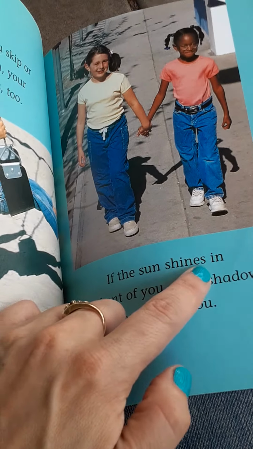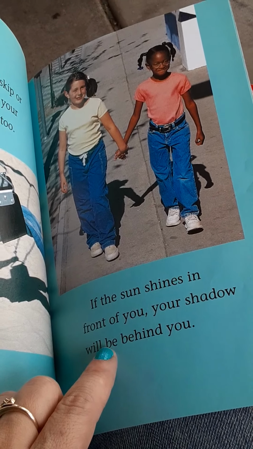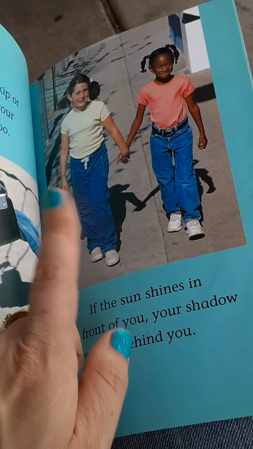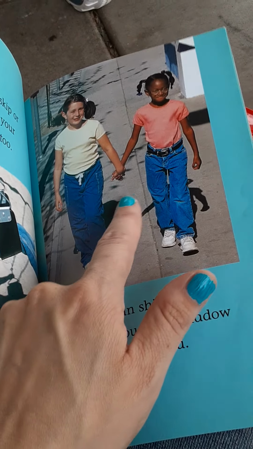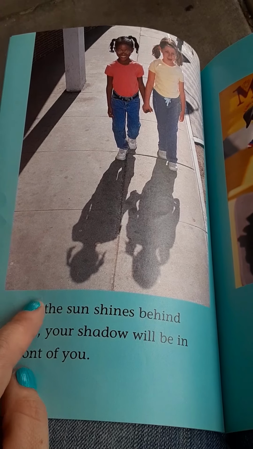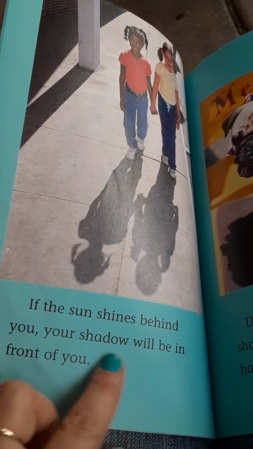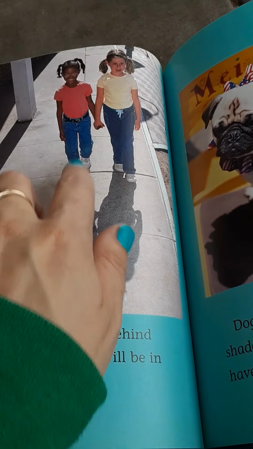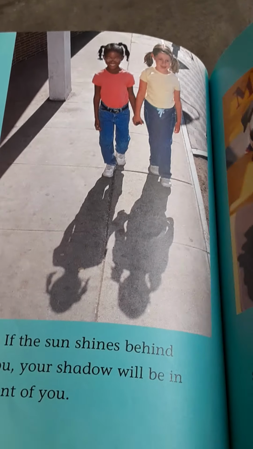If the sun shines in front of you, your shadow will be behind you. So I can tell the sun is on this side of the girls because the shadow is back there. If the sun shines behind you, your shadow will be in front of you. So I can tell that the sun is shining behind the girls because their shadows are in front of them.